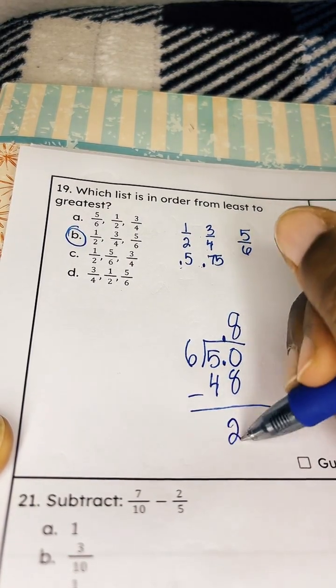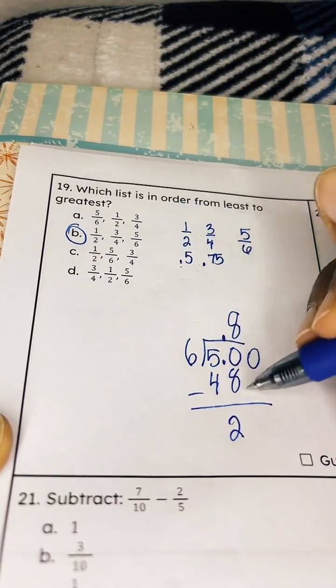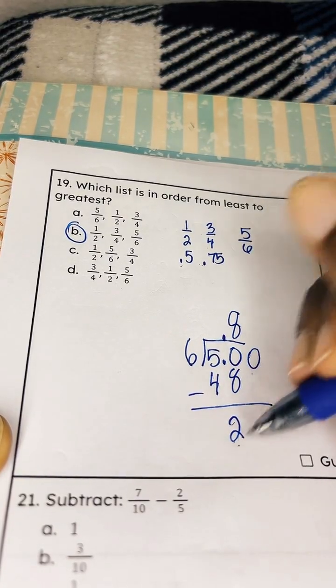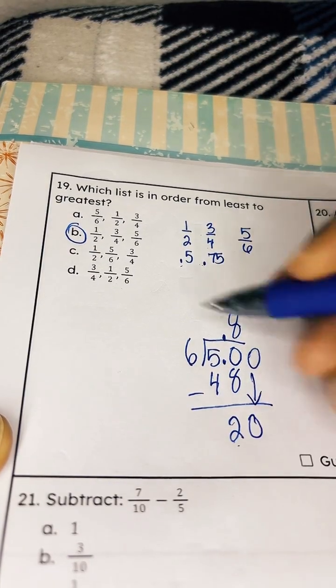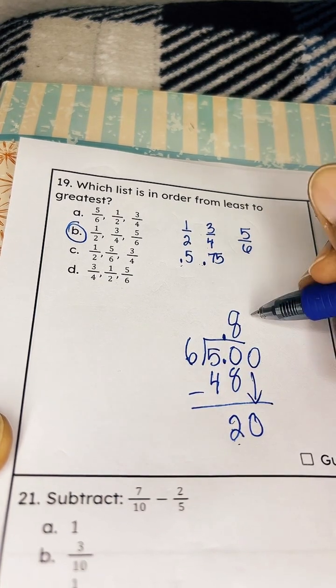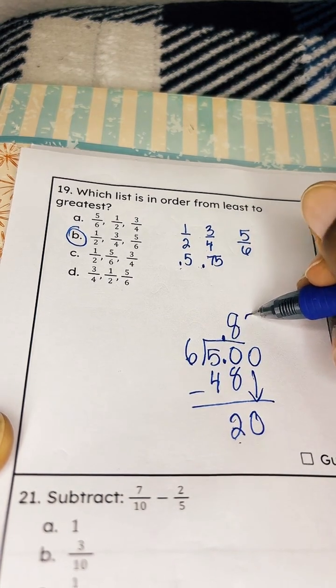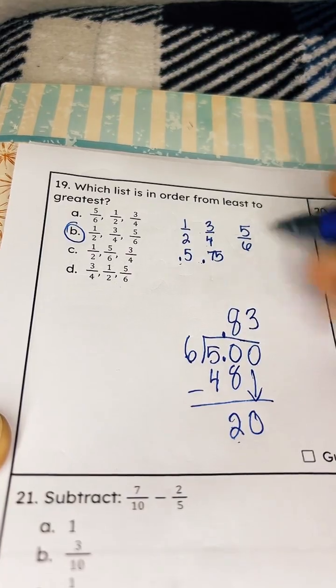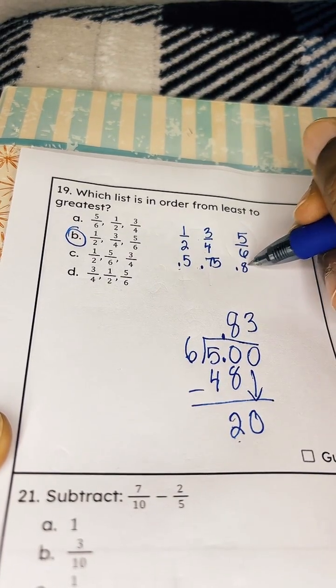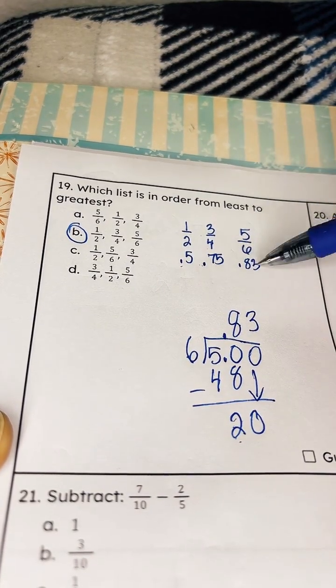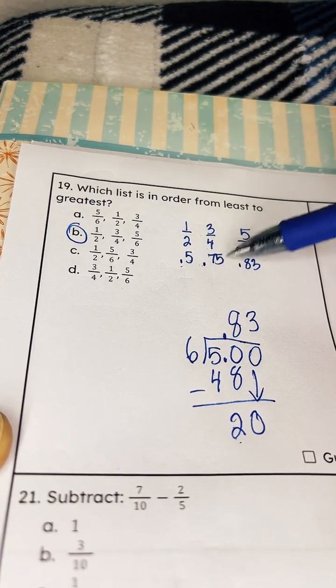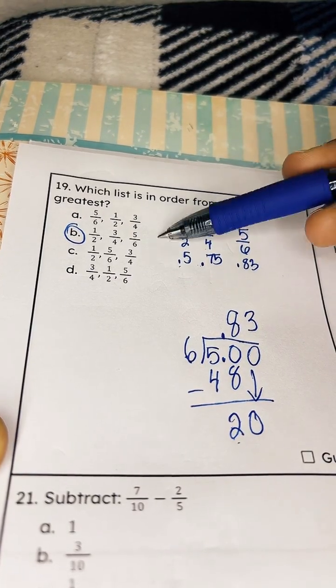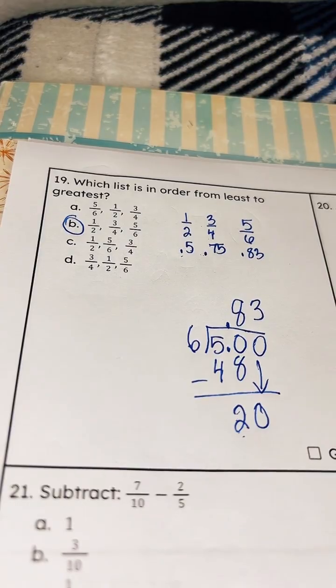Subtract. 50 minus 48 is 2, and then drop down that 0. 6 goes into 20 3 times. So I know this right here is going to be 0.83. And then I can see from this that it's the smallest to greatest, and that's why B is it.